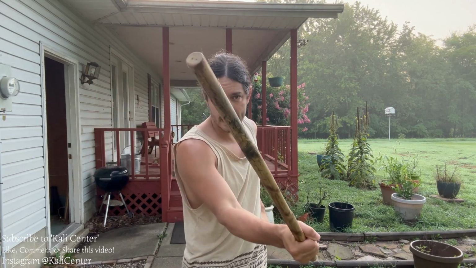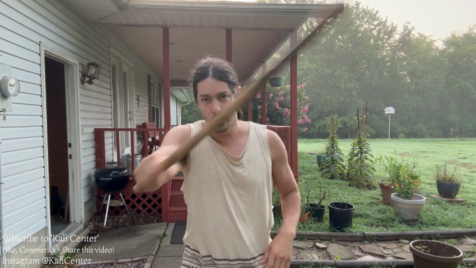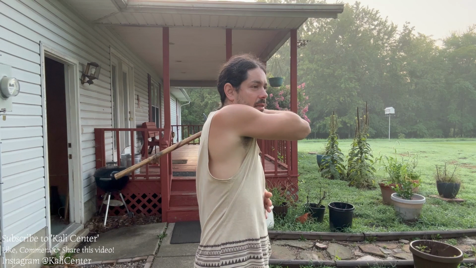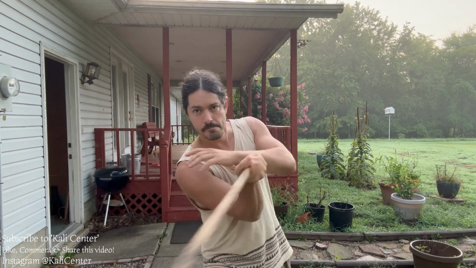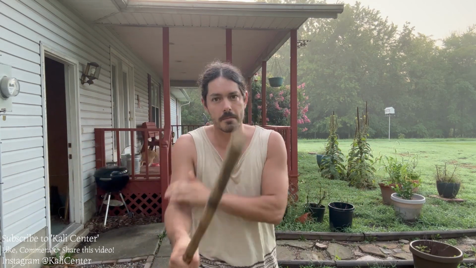The energy number 2 is our broken strikes. Now a broken strike is kind of the opposite of the fluid strike. We're going to strike to the center line this time, and then we're going to retract it. We can do this on any angle, okay? Doesn't really matter there. Even our thrusts can be broken right there.